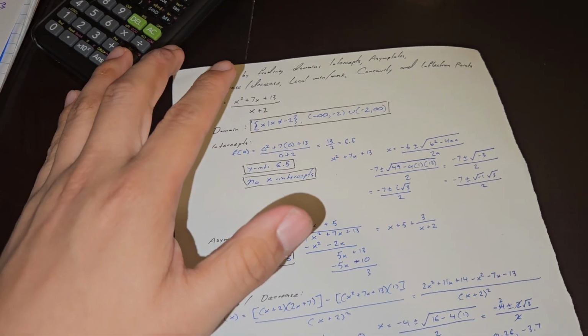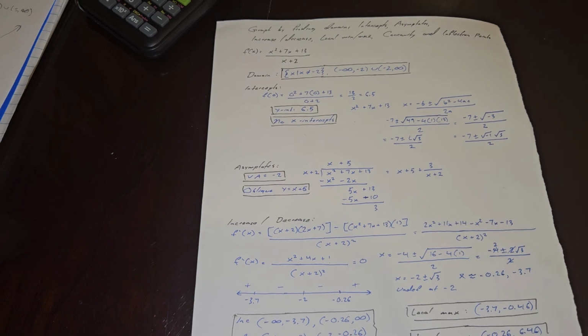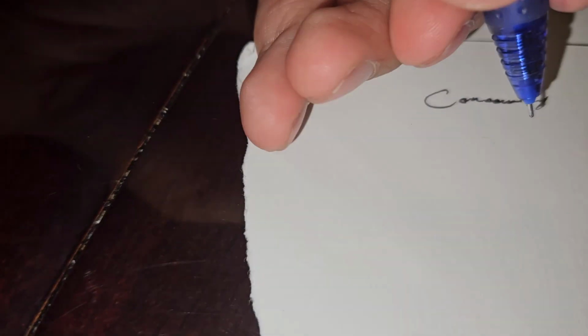So we're going to have to find the second derivative of the function. I already did a review on finding a derivative using the quotient rule, so for the sake of time, I'm just going to give you the second derivative. The second derivative of the function, f double prime of x, is equal to 6 divided by (x plus 2) to the third power.